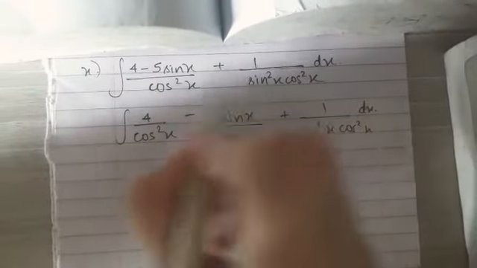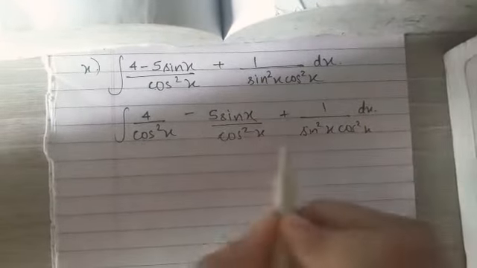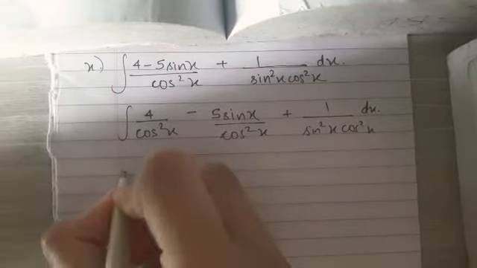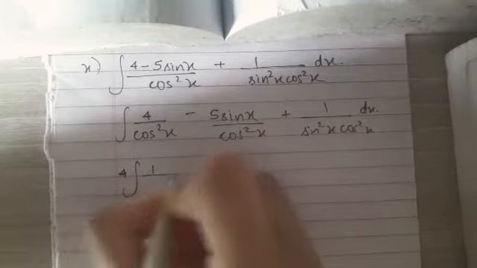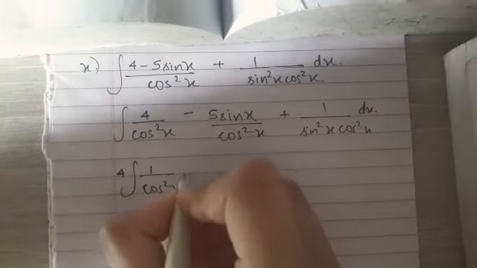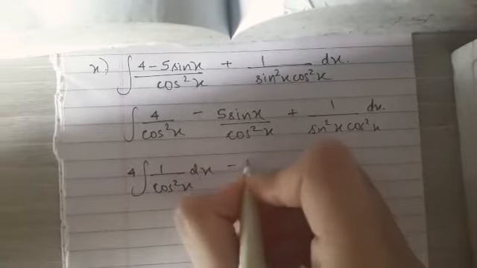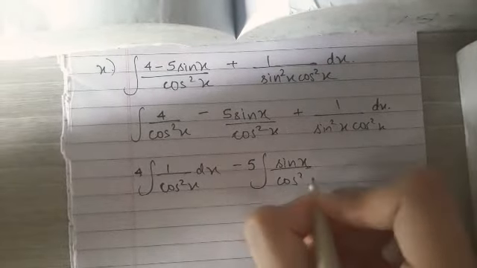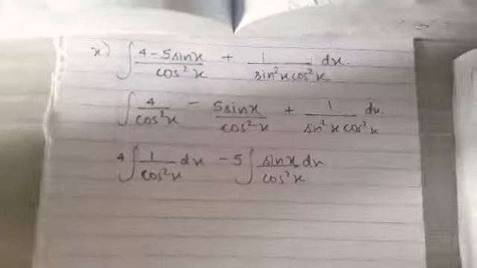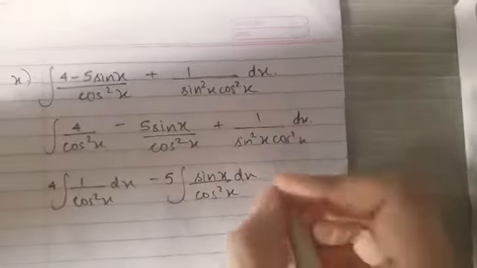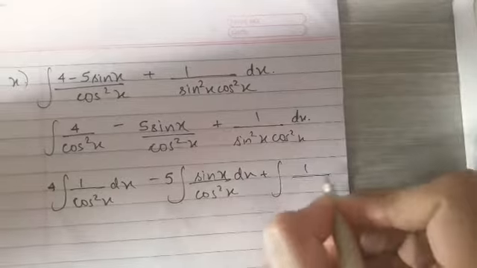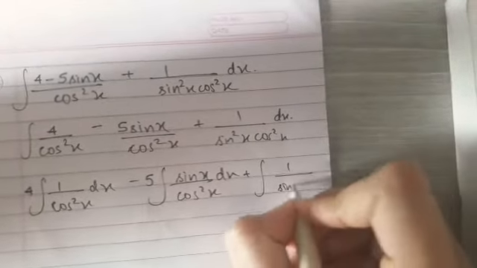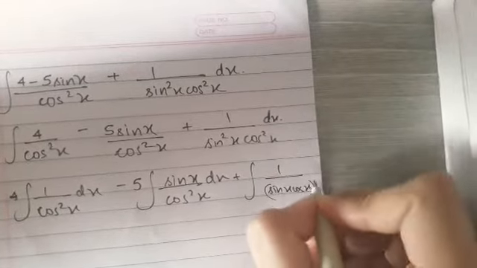So this thing that looks so complicated, we can easily integrate these 3 terms separately. We can take 4 outside and integrate 1 by cos square x separately. We can take minus 5 outside and integrate sin x by cos square x separately. And we can have 1 upon, so we can do this like we did earlier, sin x cos x the whole square.